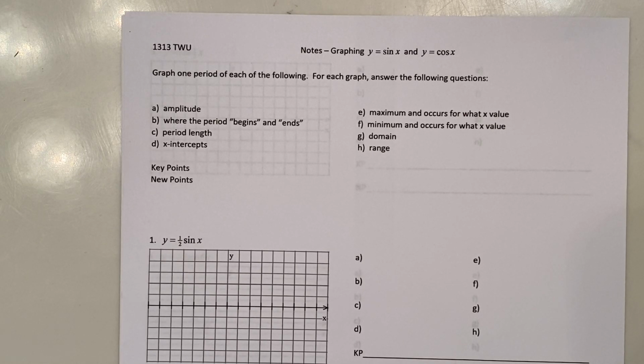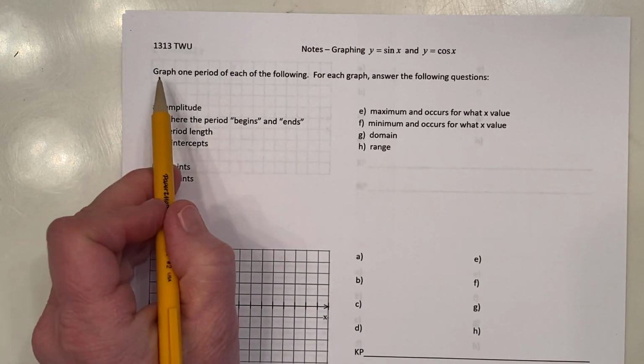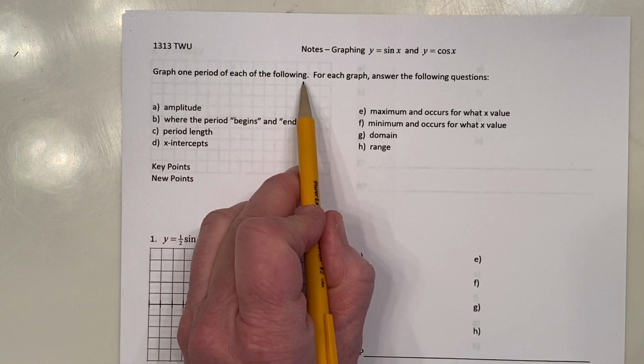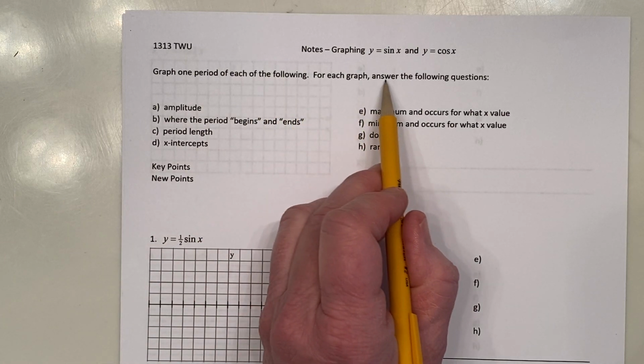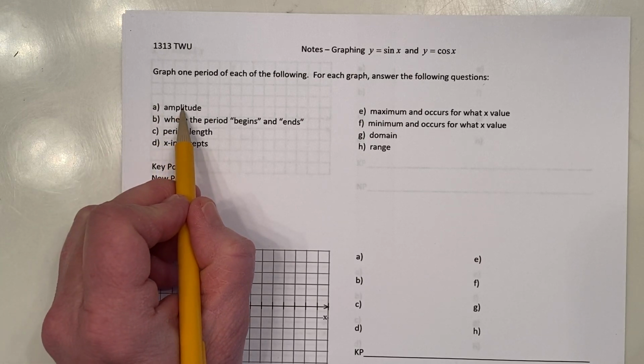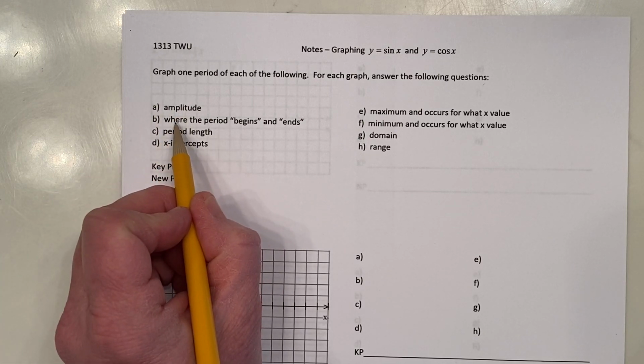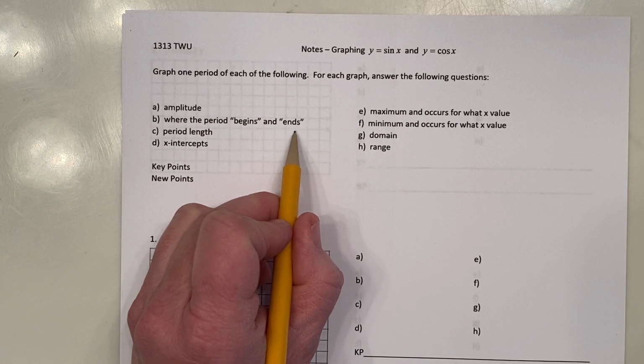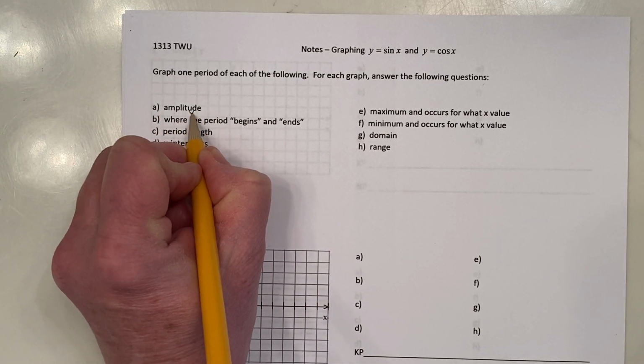In this lesson, we're going to be graphing y equals sine x and y equals cosine x with transformations. We're told to graph one period of each of the following. For each graph, we're going to answer the following questions. We're going to give the amplitude. We're also going to be given where the period begins and ends, and this means at the x values.